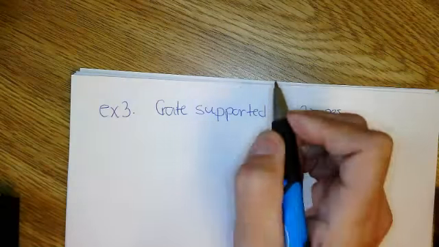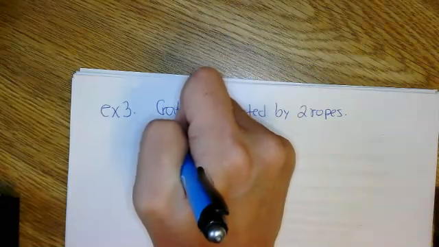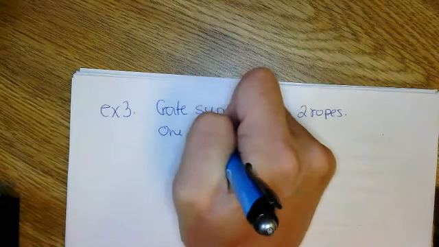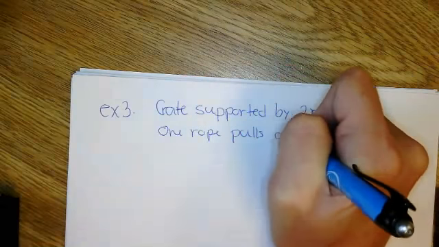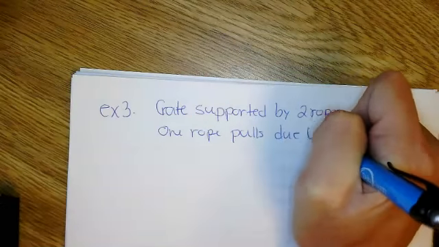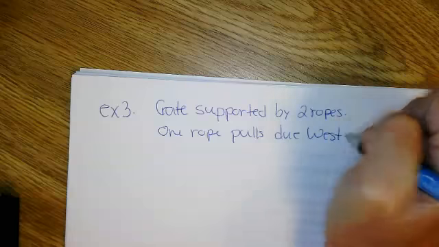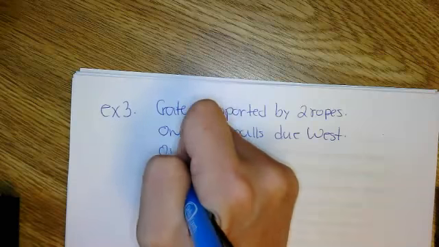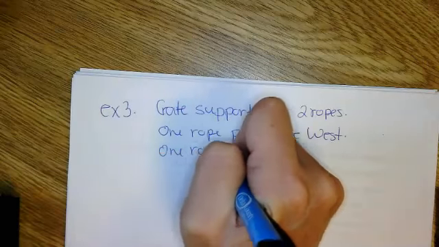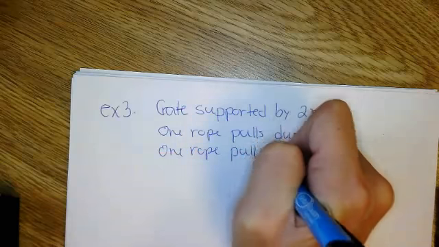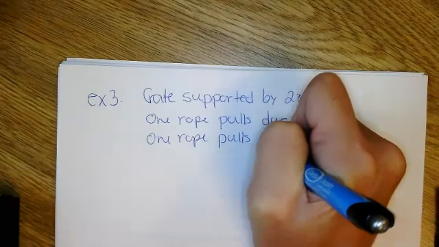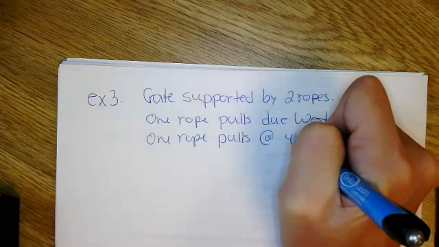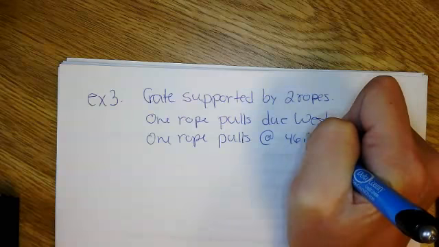I don't know who would string this up this way, but one rope pulls due west. One rope, the other rope, at an angle of 46.3 degrees.